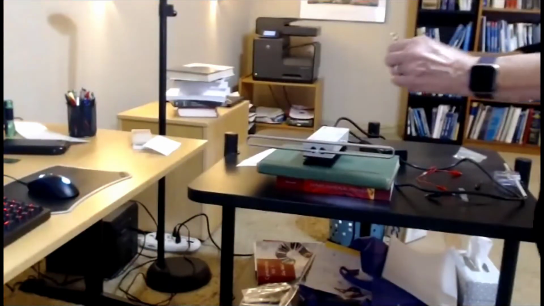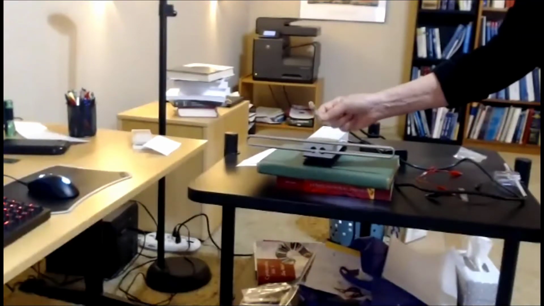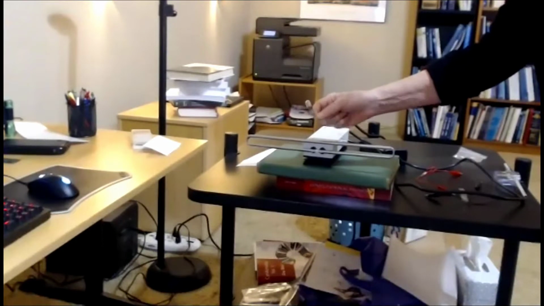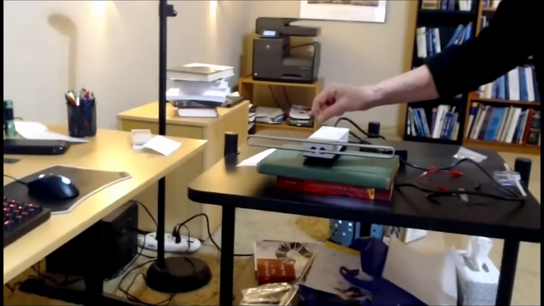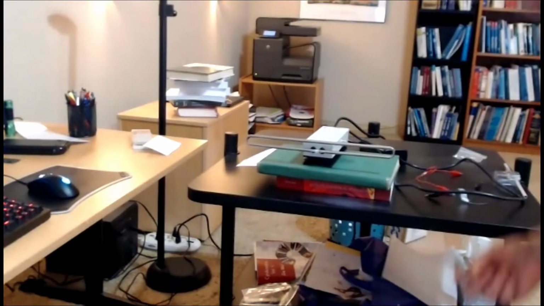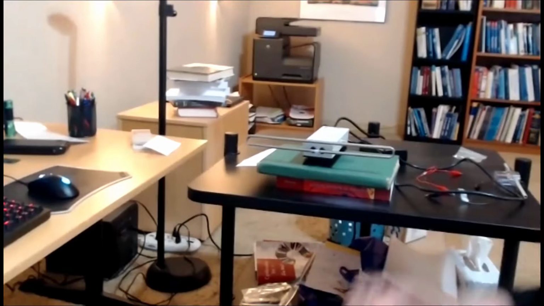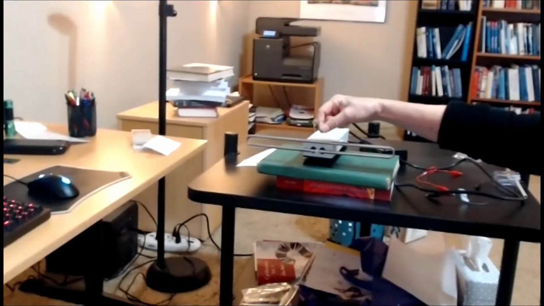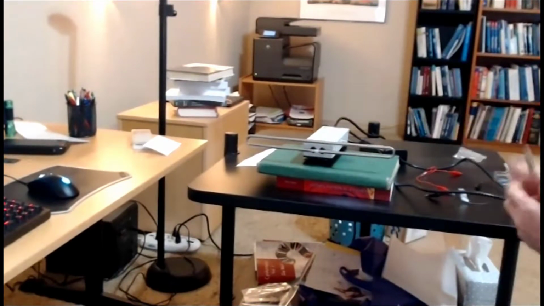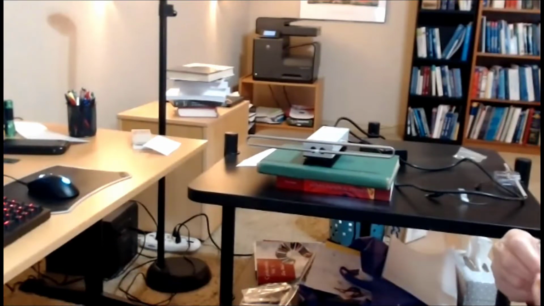So I took the wires off. I'm going to hold the light bulb here, and you can see that it's not lighting. Okay. So the light bulb doesn't light if I don't have those wires attached.